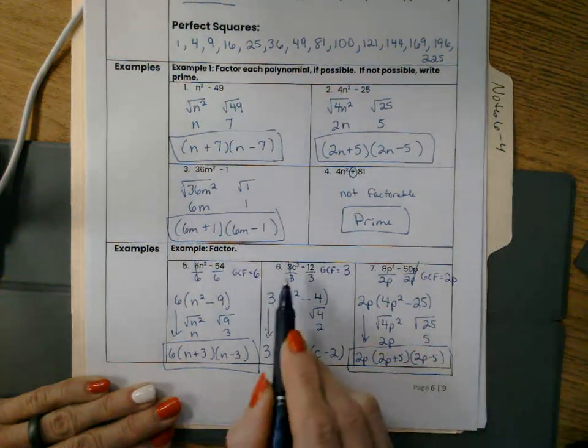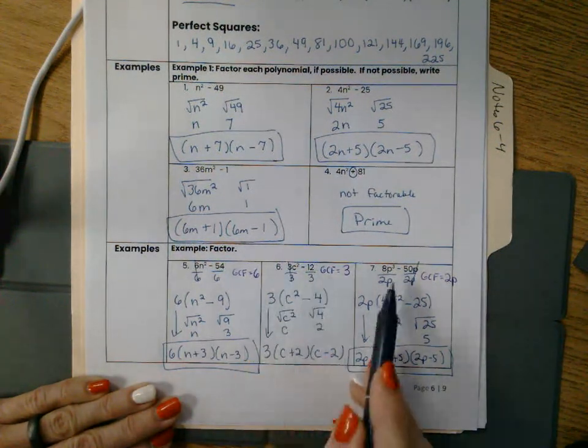So if you look at the numbers and they're not perfect squares, see if you can factor out a GCF first.